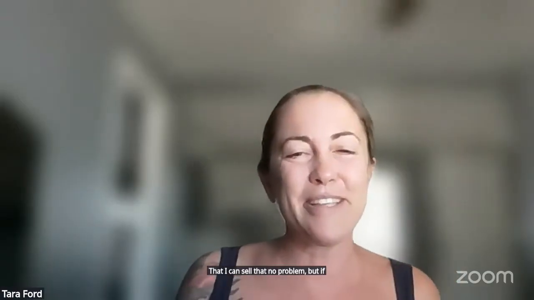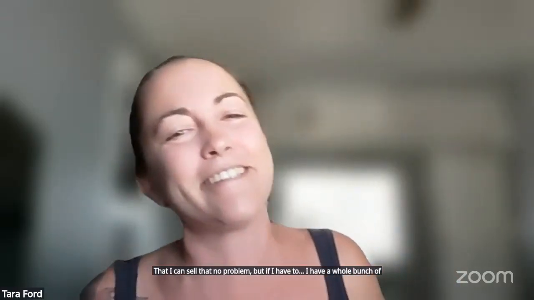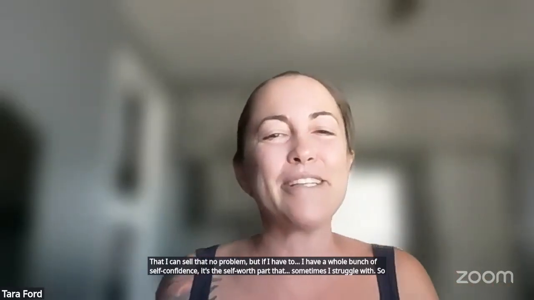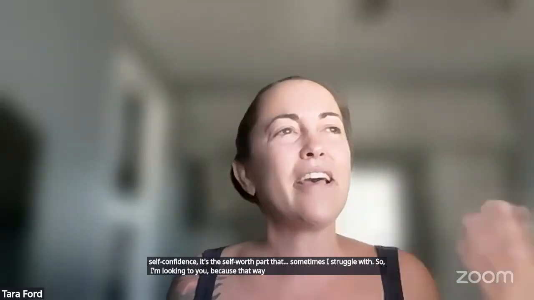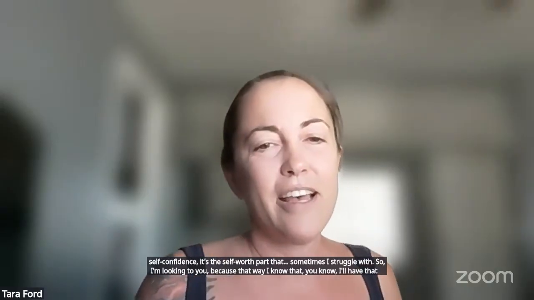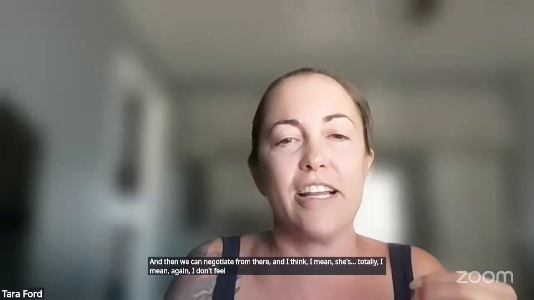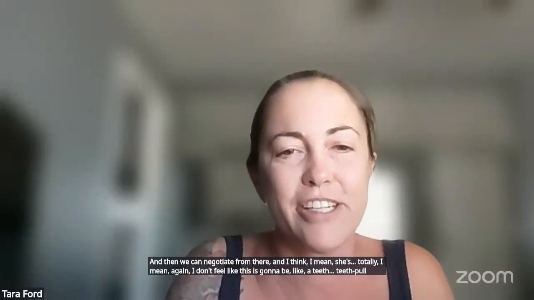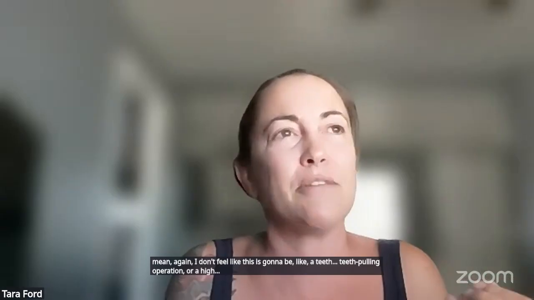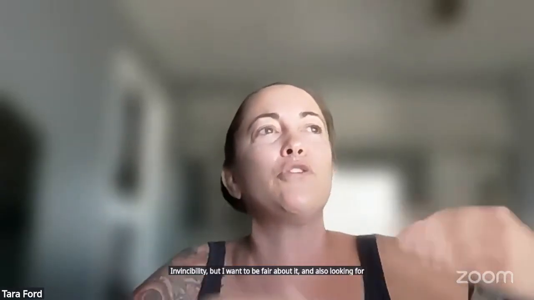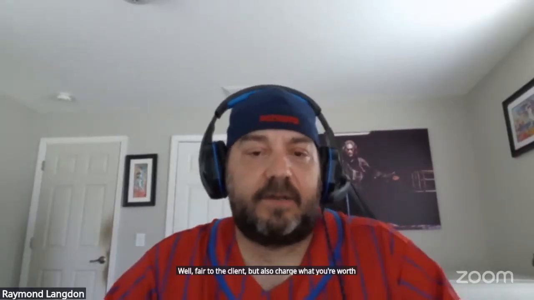It's the self-worth part that sometimes I struggle with. So I'm looking to you because that way I'll have that confidence, and then we can negotiate from there. And I don't feel like there's going to be a teeth-pulling operation or high convincibility, but I want to be fair about it and also look at the long term. Well, fair to the client, but also charge what you're worth and not undercut yourself.